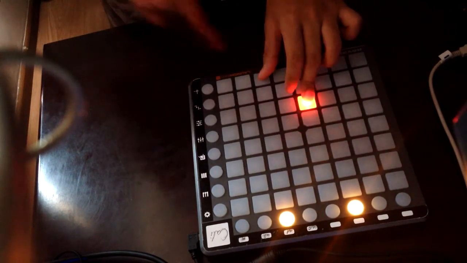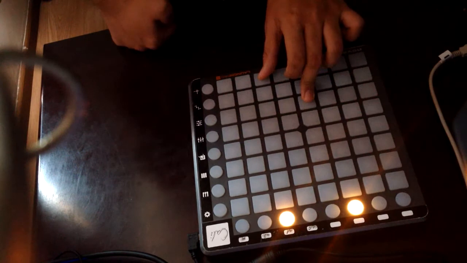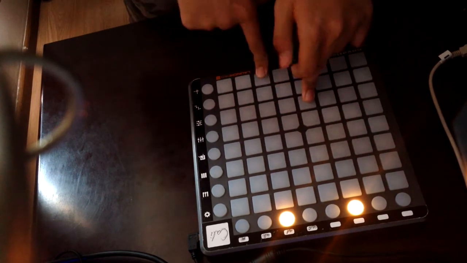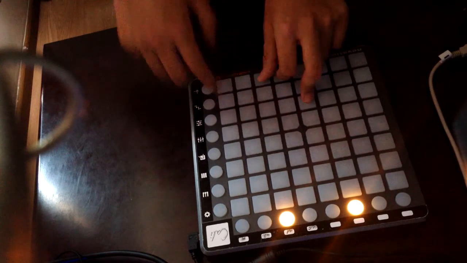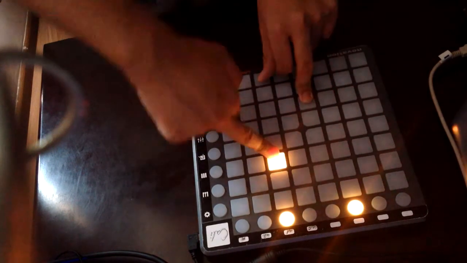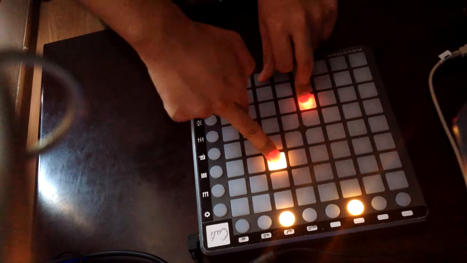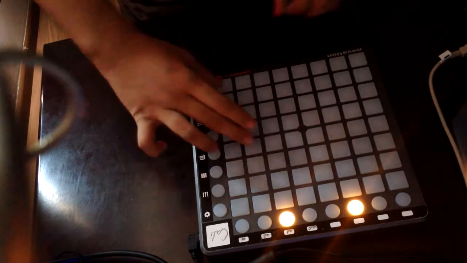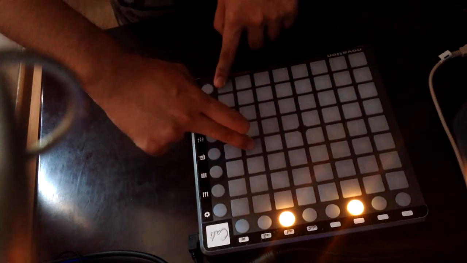Your middle finger push this one, snare, and whenever it goes to the snare, you have to go to this two. So when you are done with this, then go here.